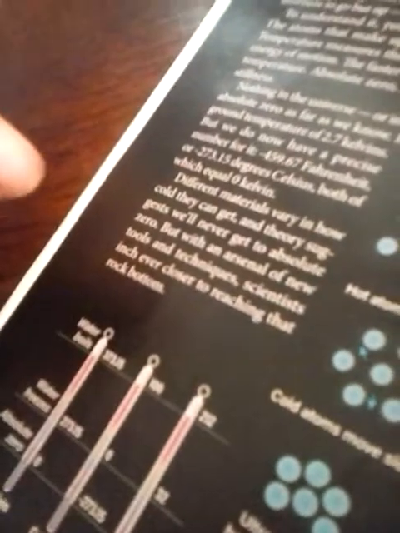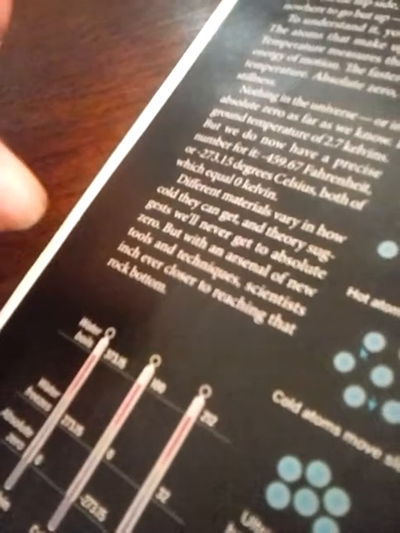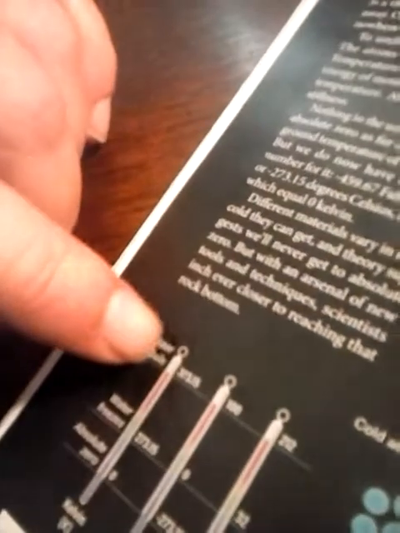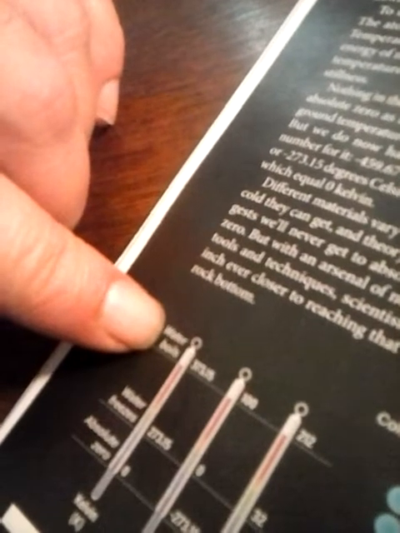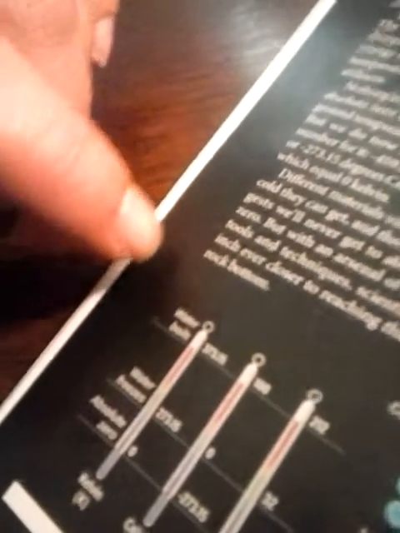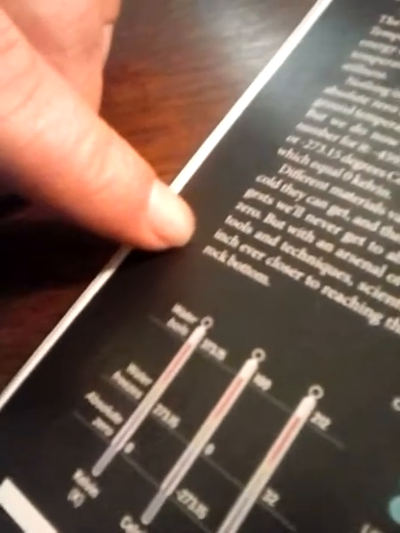Absolute zero temperature tends to be relative. Kelvin, Celsius, and Fahrenheit. Water boils at 212 degrees Fahrenheit, but it boils at 100 degrees Celsius, and 373.15 degrees Kelvin. Now, I just needed to know at what temperature does hydrogen separate from oxygen?